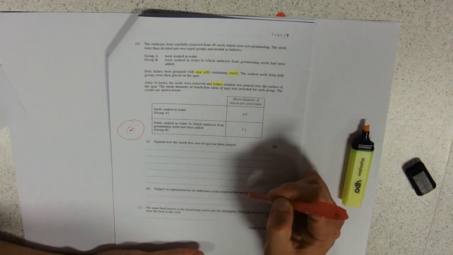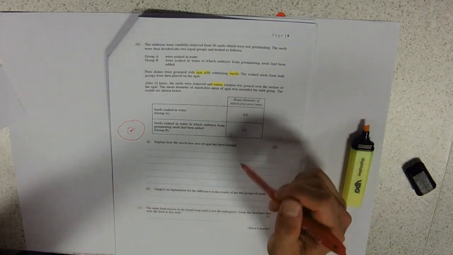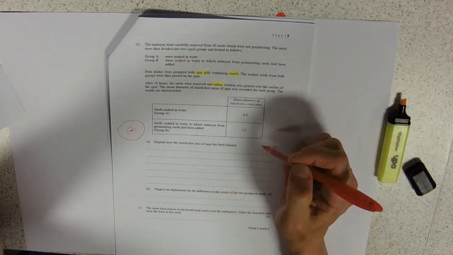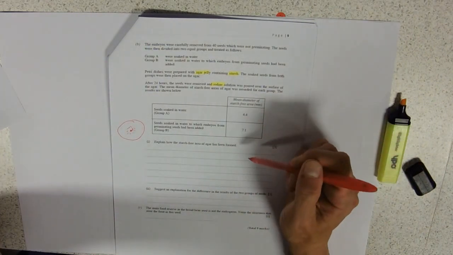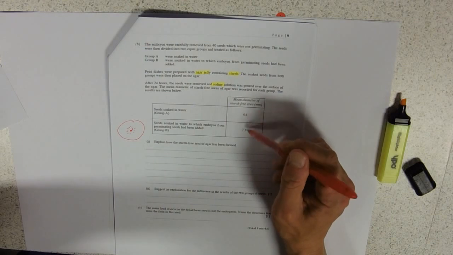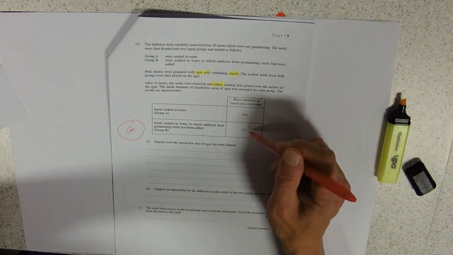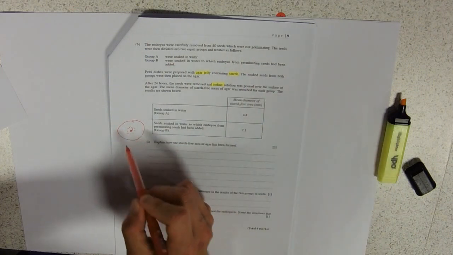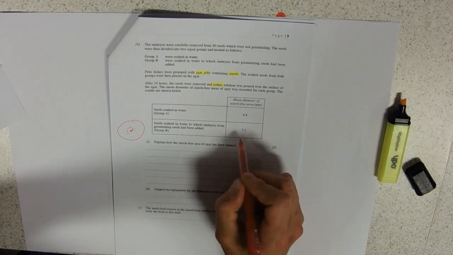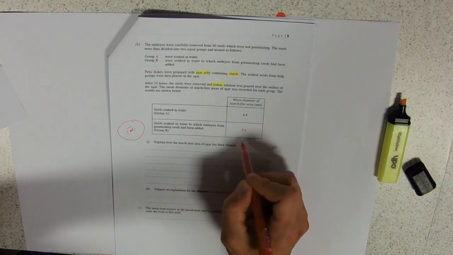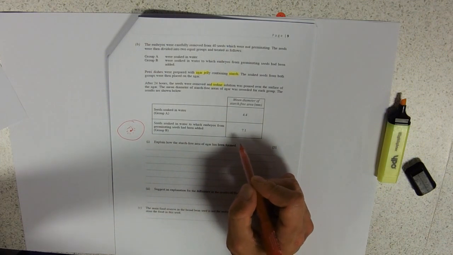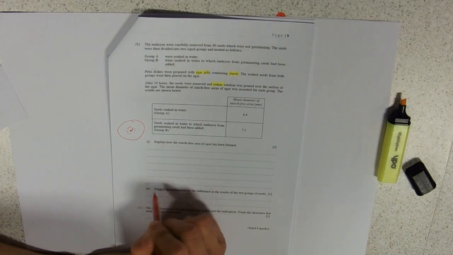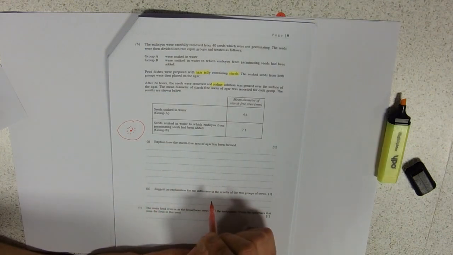Part 2, suggest an explanation for the difference. This is kind of looking at experiments, interpreting stuff, so kind of AO2 stuff. The difference between these numbers here, so group B are higher than group A. Well, we've just talked about what's going on here, so we can say that, well, for one of these groups, more of it is happening. So tell us what the substance is again. Is there more stuff being produced or less stuff being produced with the embryo being there or not?